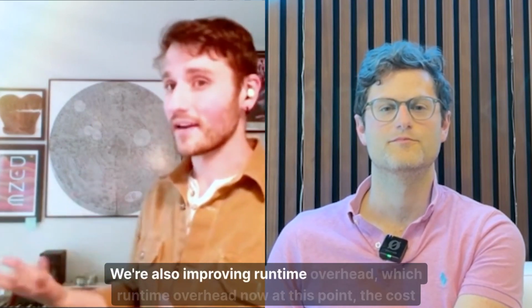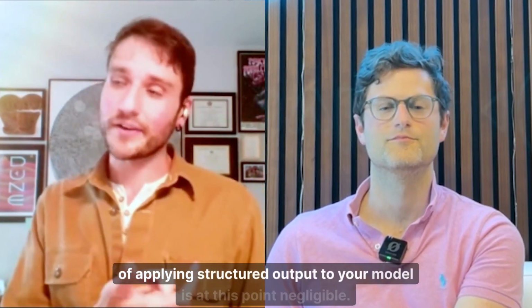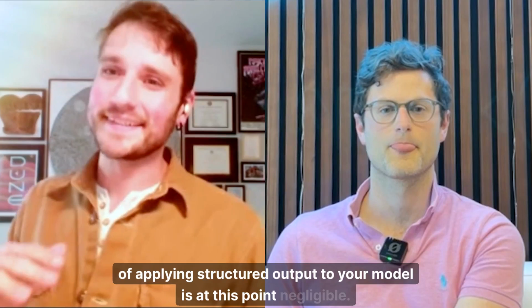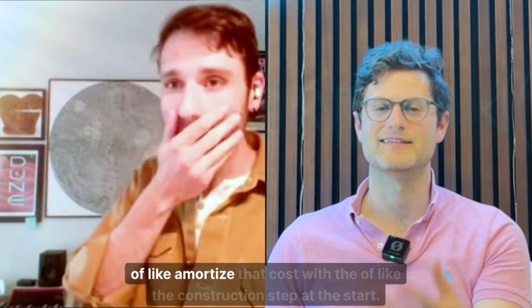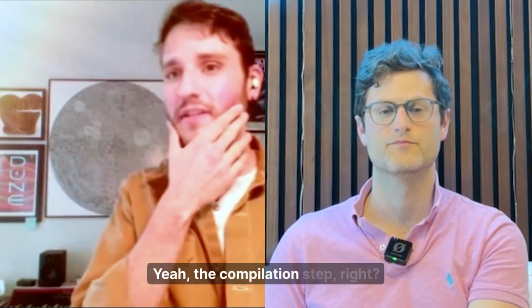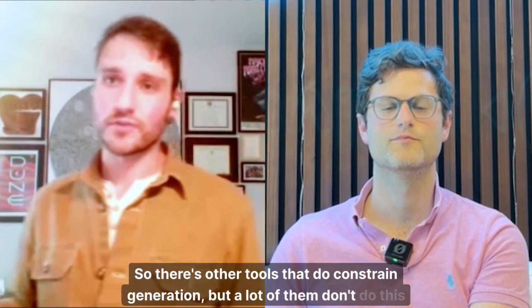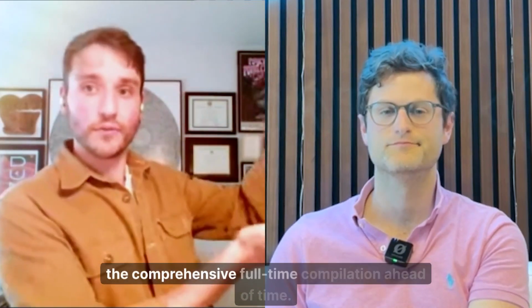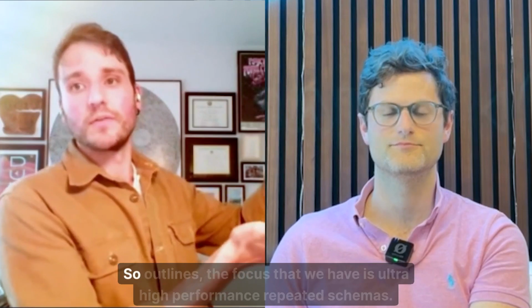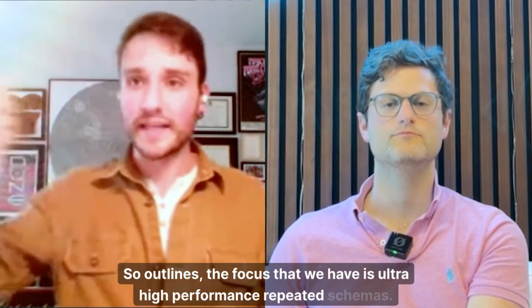We're also improving runtime overhead. At this point, the cost of applying structured output to your model is negligible. Sometimes we're in the sub-millisecond range. Sort of like amortizing that cost with the construction step at the start. Yeah, the compilation step, right? There are other tools that do constrained generation, but a lot of them don't do this comprehensive full compilation ahead of time. So Outlines, the focus that we have is ultra high performance repeated schemas.